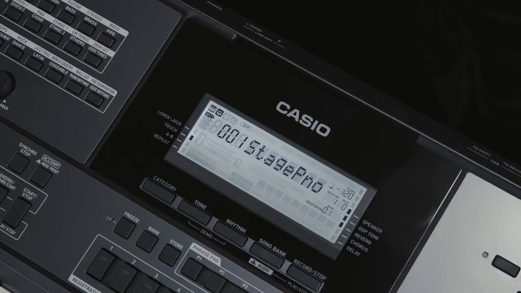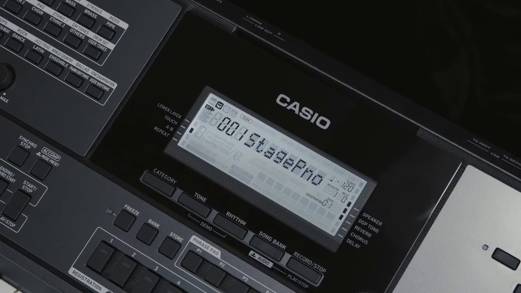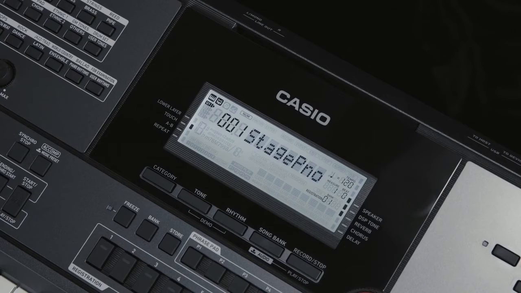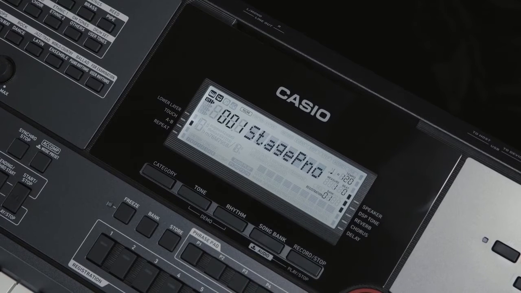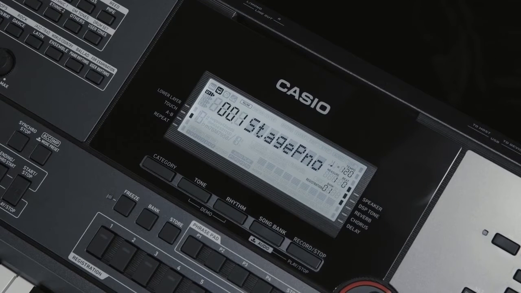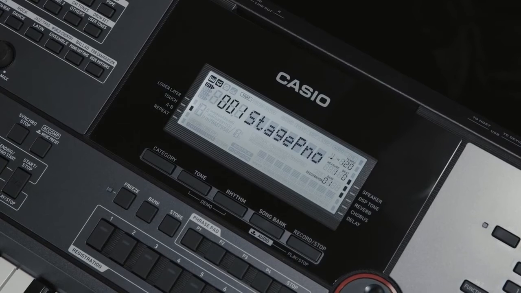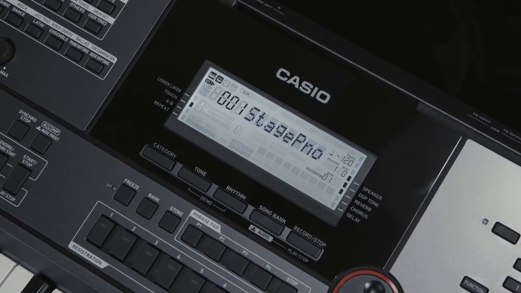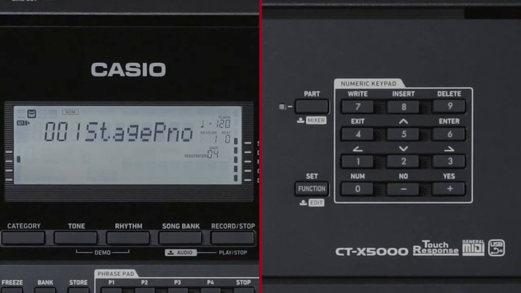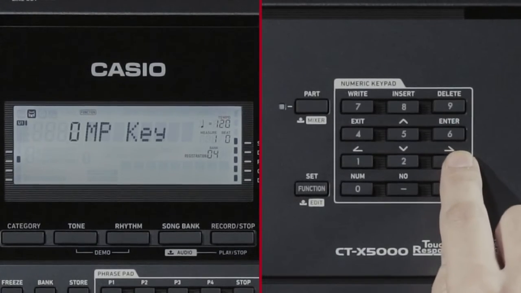Before beginning to create a user rhythm, note that the keyboard has an auto power off function and that not performing any operations for 30 minutes will result in the power turning off automatically and any unsaved settings being lost. So we will disable this function. Press the function button and select Other. Switch off the auto off setting here.